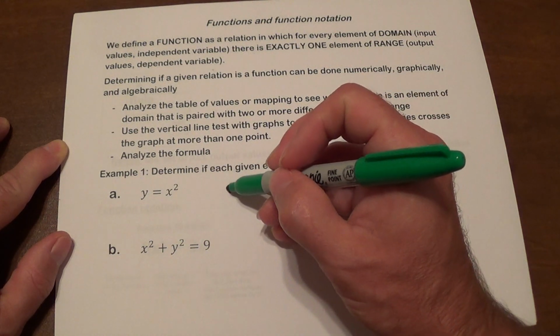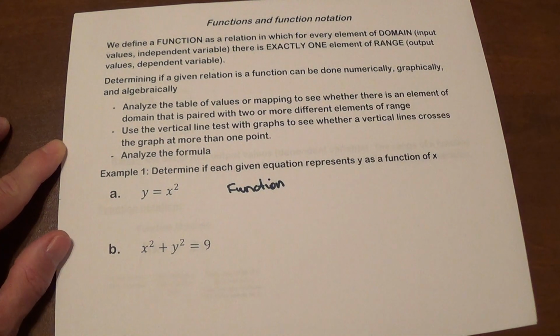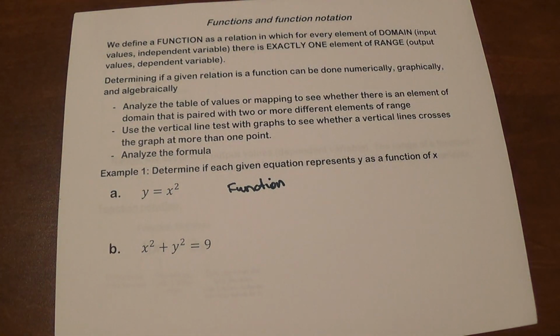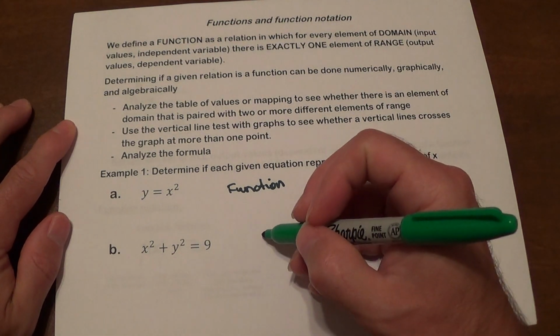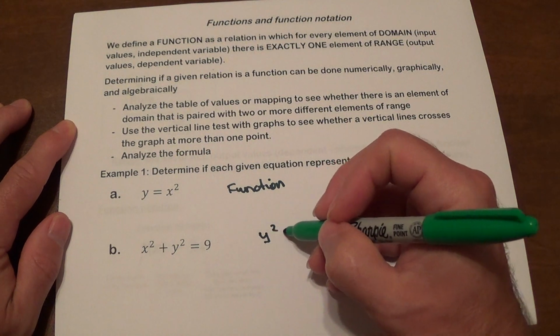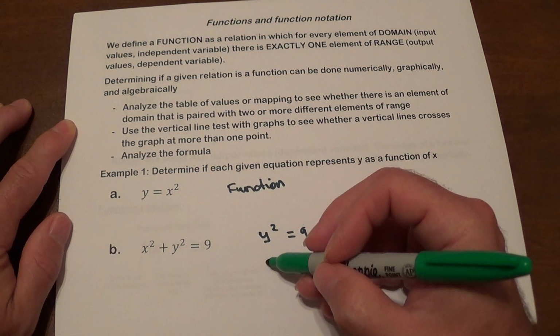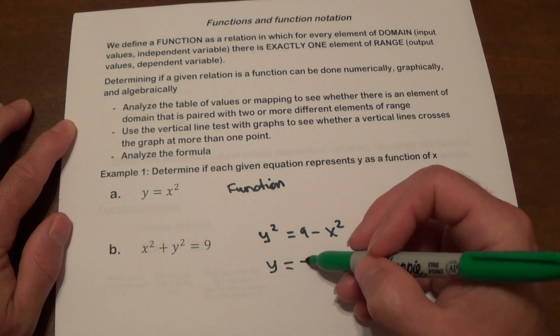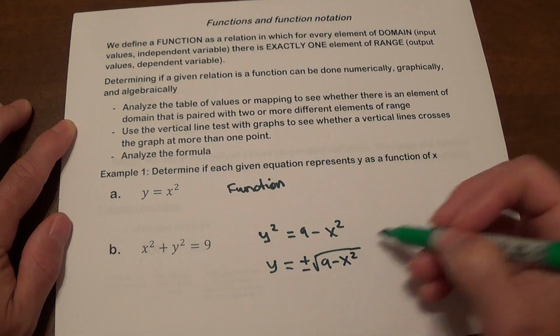This is a function. So you can probably understand that the next one I'm going to show you is not, but let me show you why. So we want to solve it for our variable y. So I'm going to write y squared equals 9 minus x squared. And now I have to take the square root. But remember, in situations like this it will be plus or minus the square root of 9 minus x squared.